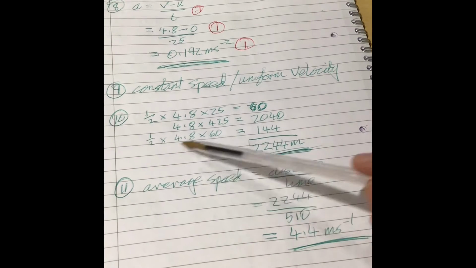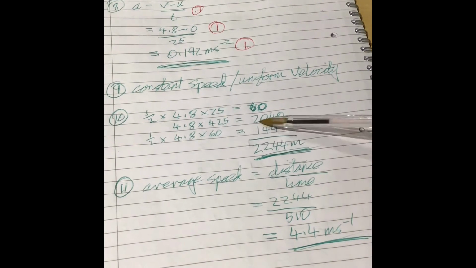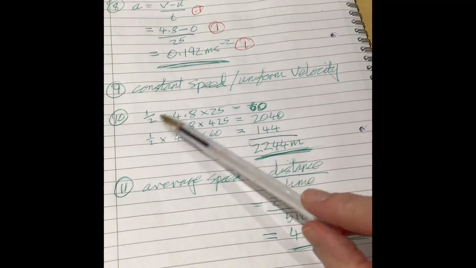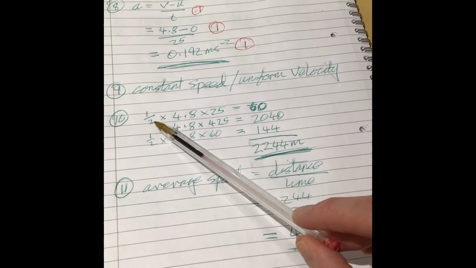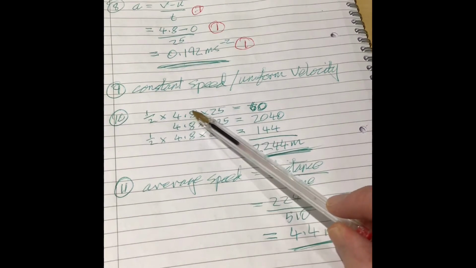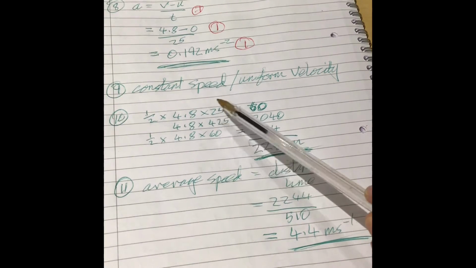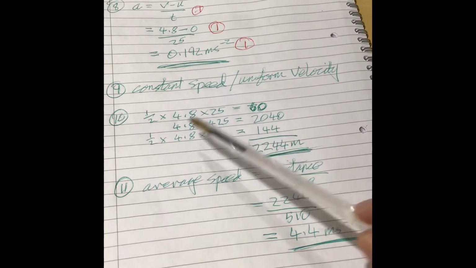And for number 10, you're asked how far did the rowers travel in the 510 seconds? Well, the first segment of the speed time graph is a triangle, so a half times 4.8 times 25, because the first segment was 4.8 meters per second at their highest speed, and that was a 25-second segment. That gives you 60 meters.